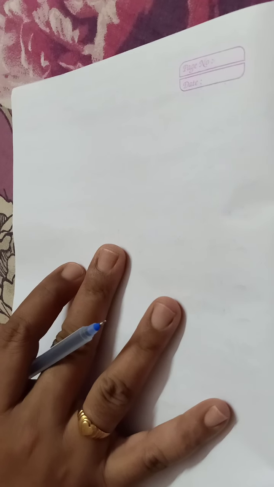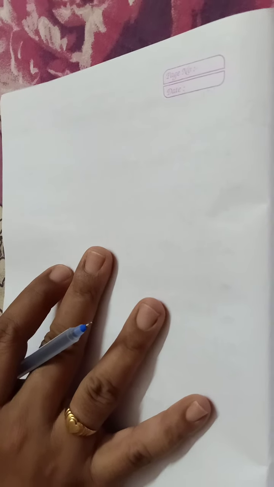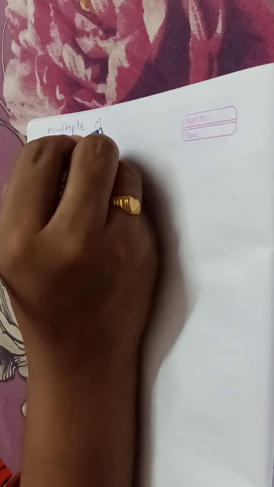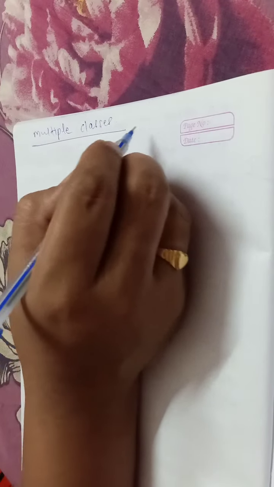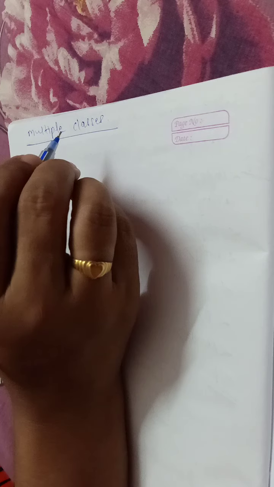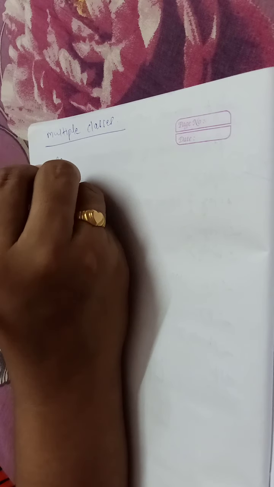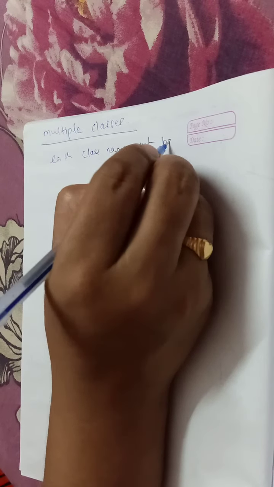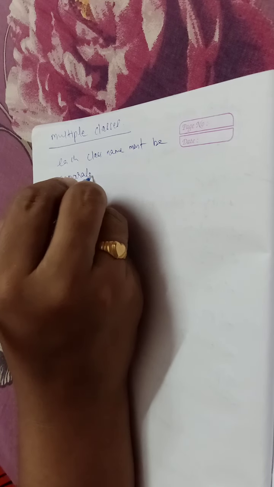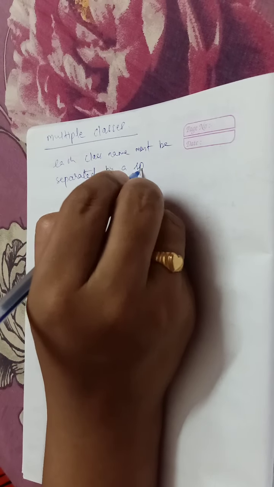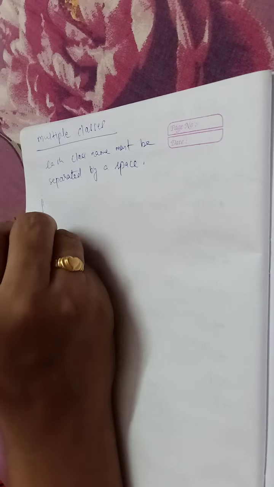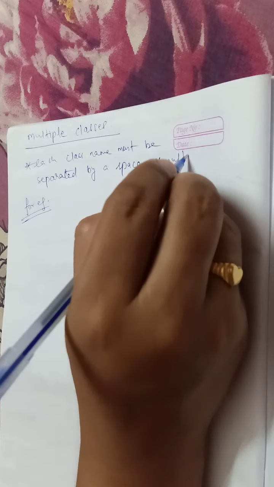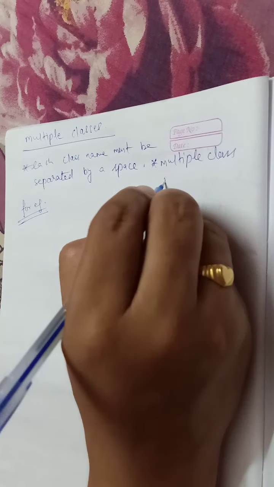So now let us discuss multiple classes. HTML elements can have more than one class name, and each class name must be separated by a space. So multiple class names are allowed.